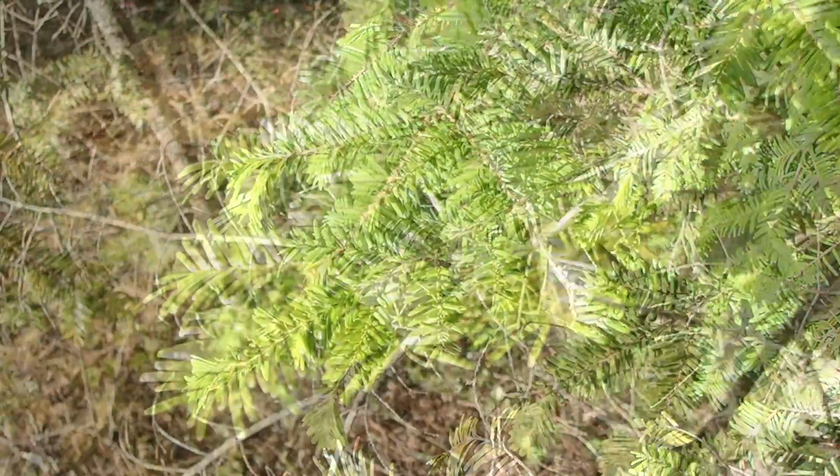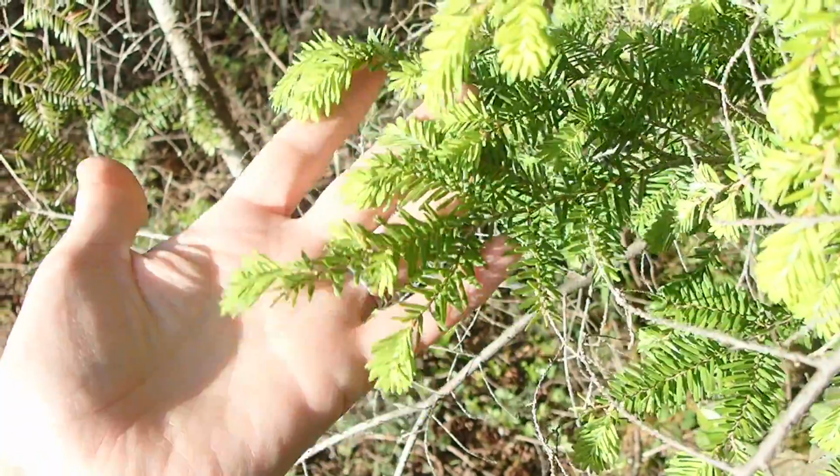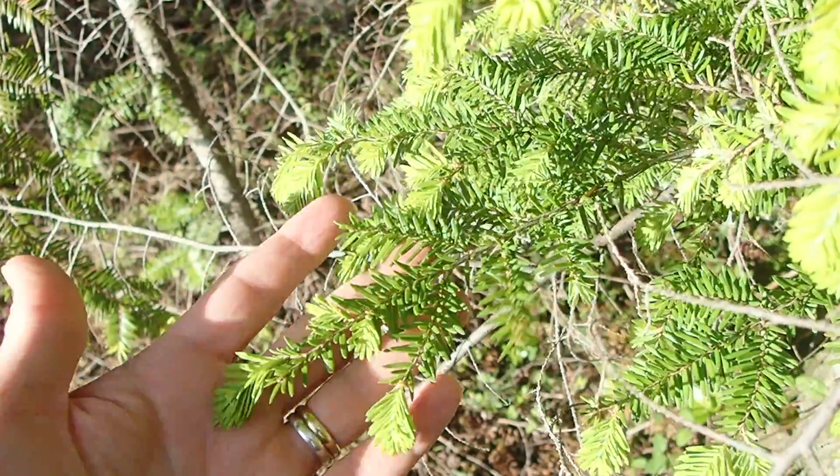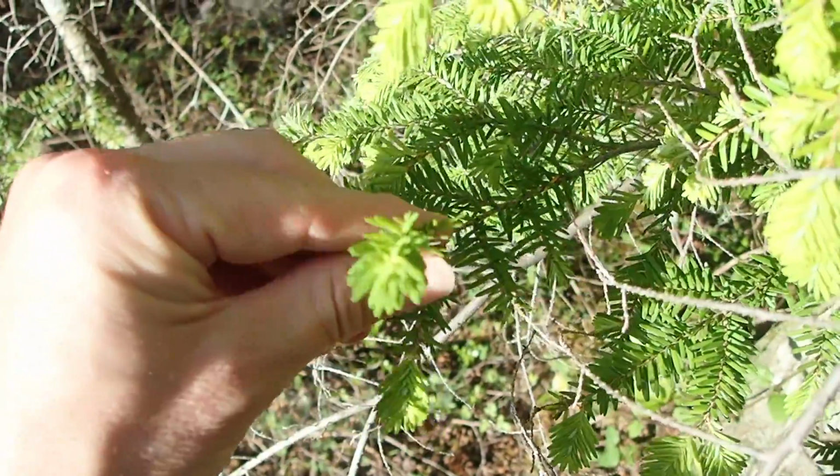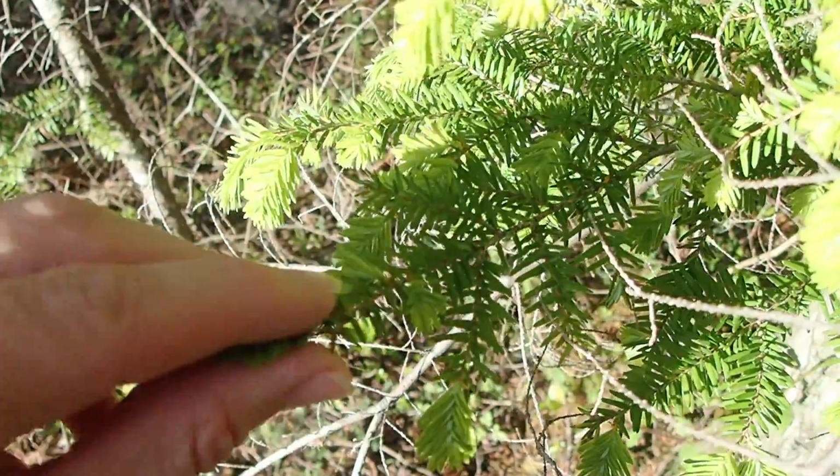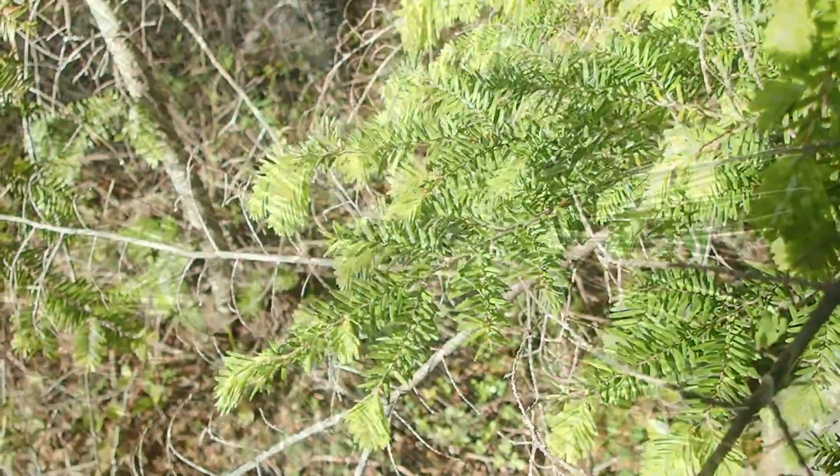That's the grand fir. Here's western hemlock. The leaves, needle-like leaves, are smaller in size and also vary quite a bit in terms of their size. Some are short or medium, some are longer.